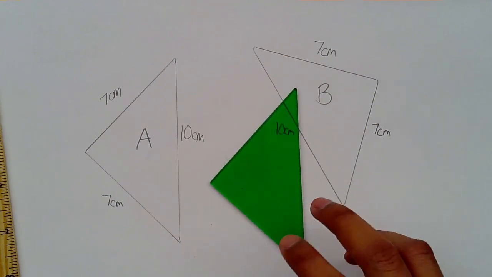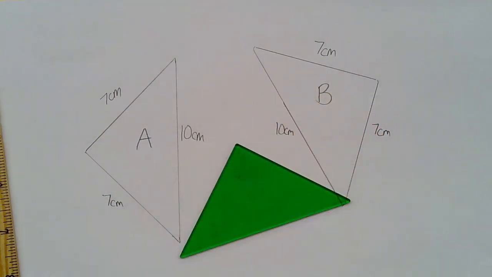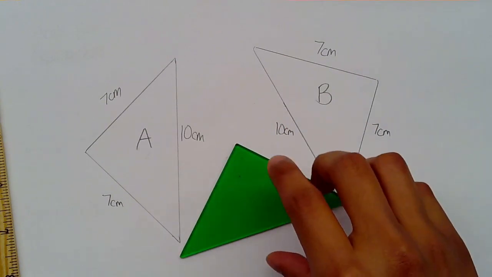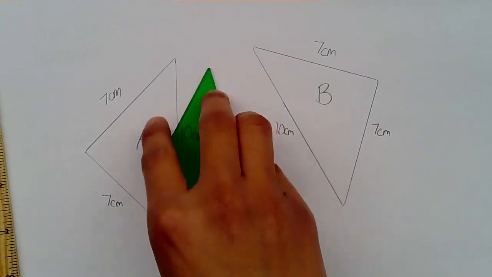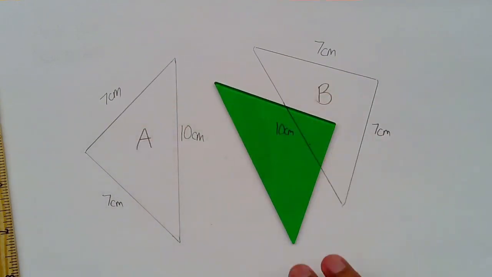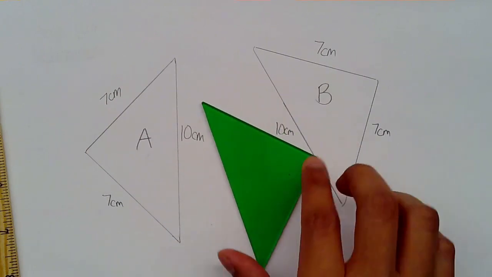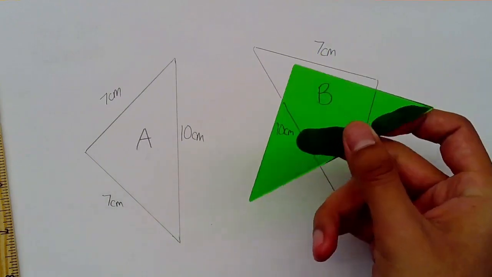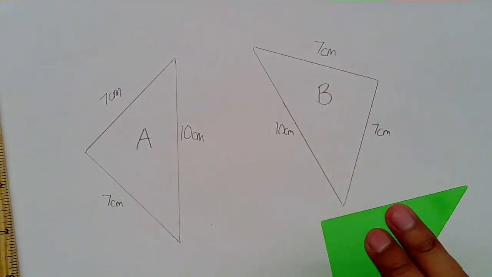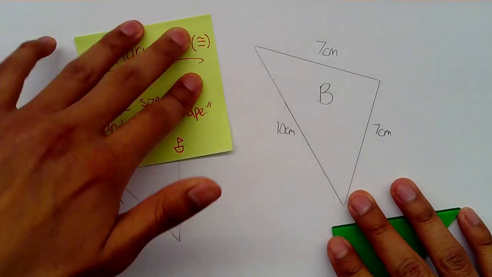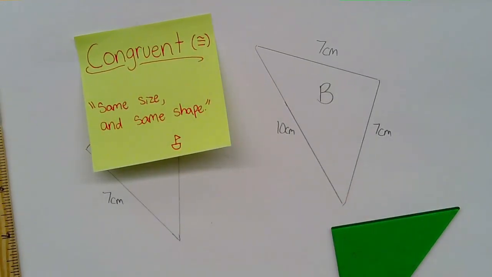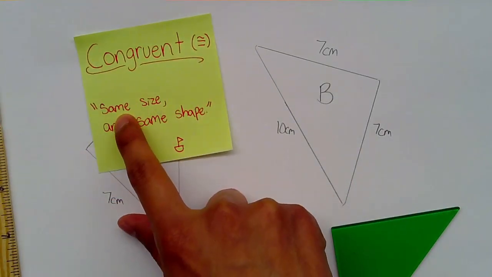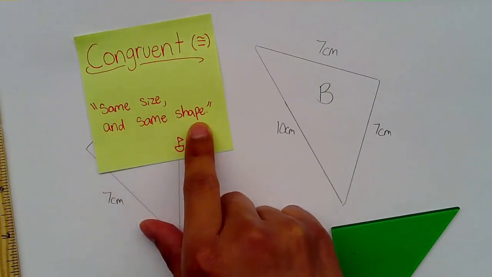So our transformations that we've learned in chapter 3 or 4 or 5 or 6, I don't remember. Our transformations are called congruency transformations. Congruency because it doesn't change the size of the thing that you're transforming in the first place. That's this new thing we're going to talk about, congruency. When two things are congruent, they are the same size and the same shape.